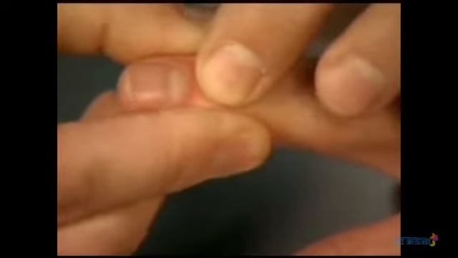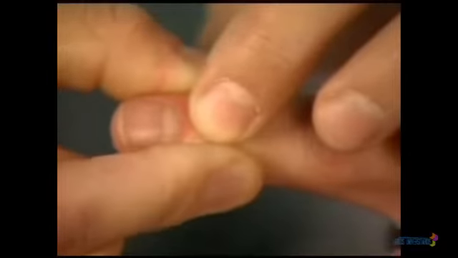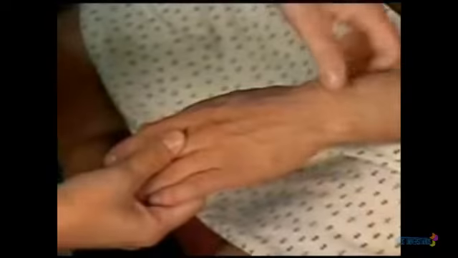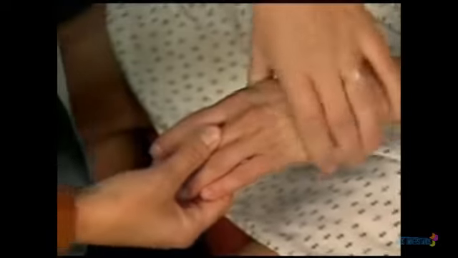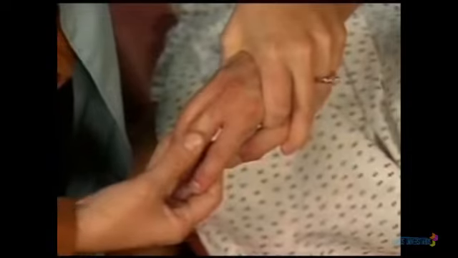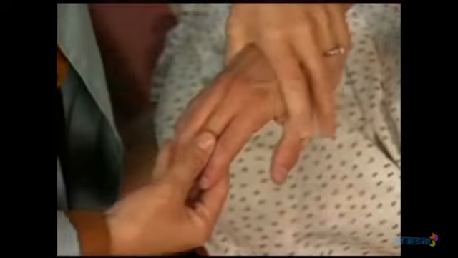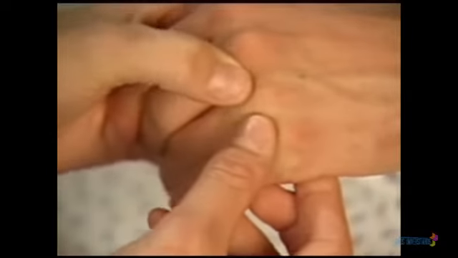To detect joint fluid more easily, feel for it with one hand while using the other hand to compress the joint antero-posteriorly. To detect tenderness in the metacarpophalangeal joints, squeeze the patient's hand between your thumb and fingers. Good. Then examine each metacarpophalangeal joint.